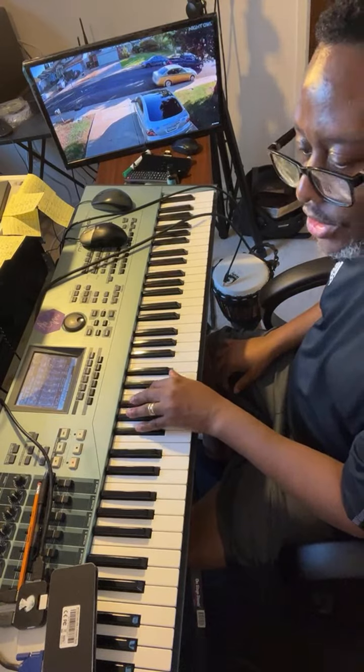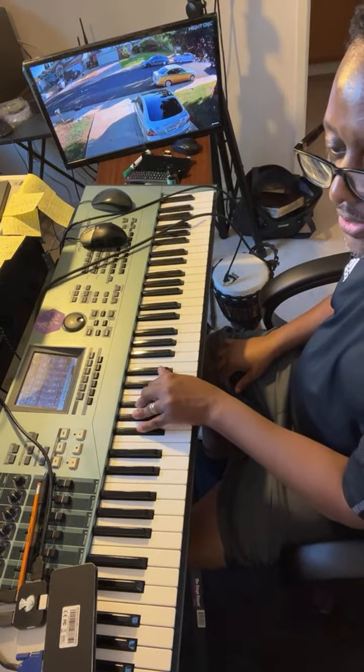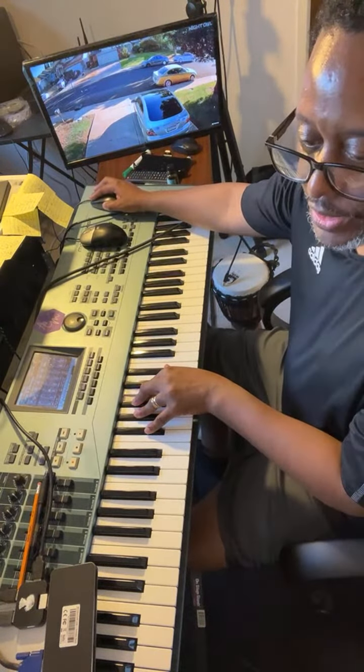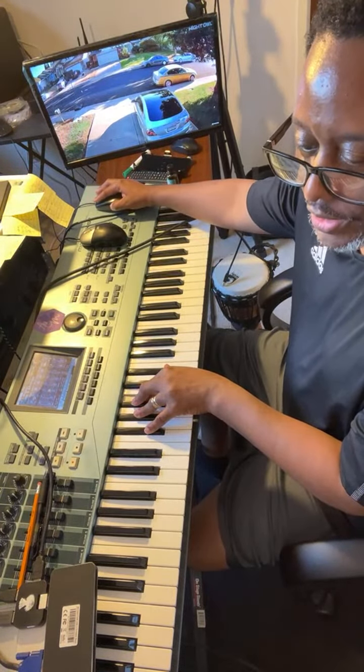Okay, so this G sharp minor 9 chord, G sharp minor 9. Now if I change the chord to like D flat, of course y'all know it's gonna call it a what?